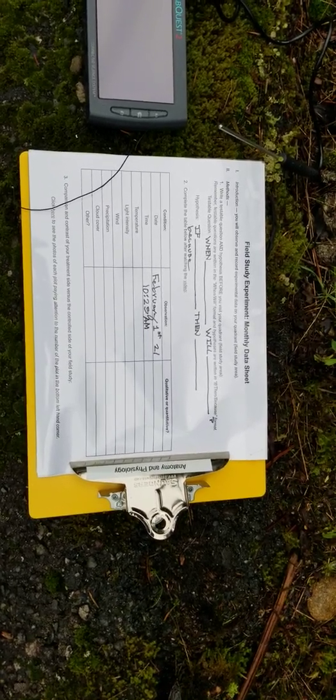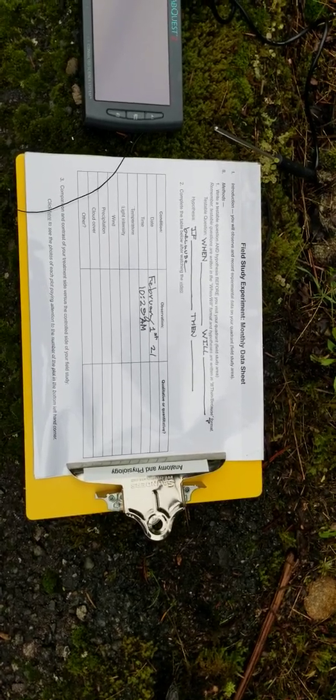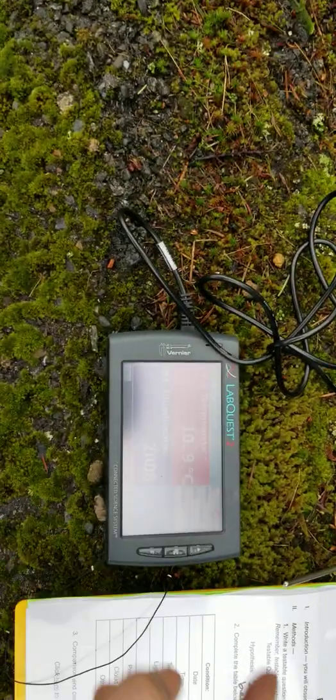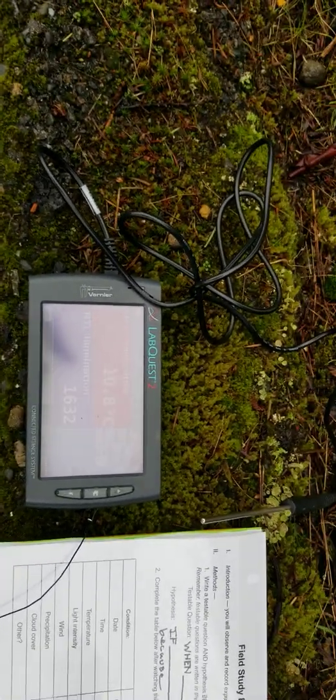You can see I've got the date already in place. It is currently 10:25 a.m. this Monday, and now let's go and take a look at the data logger, which there we go. Now you can actually see a little bit better. I'm having to lean over, see if I can stay away from the shadow.